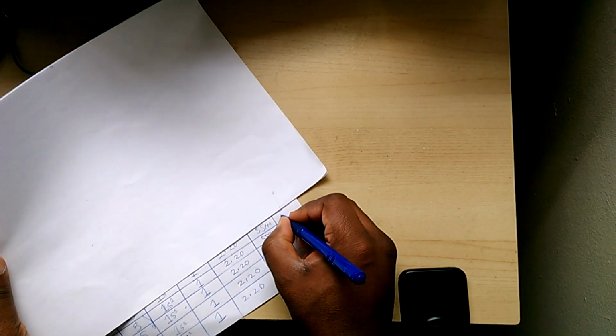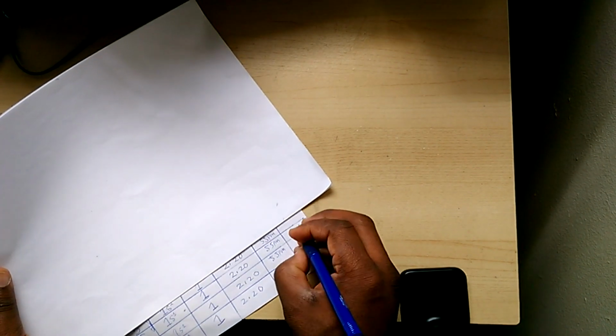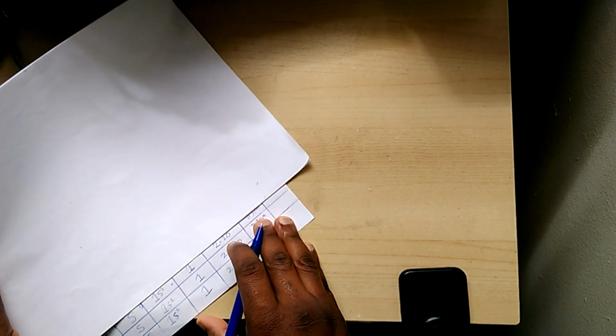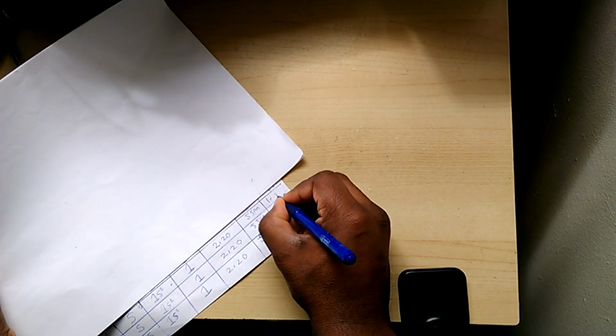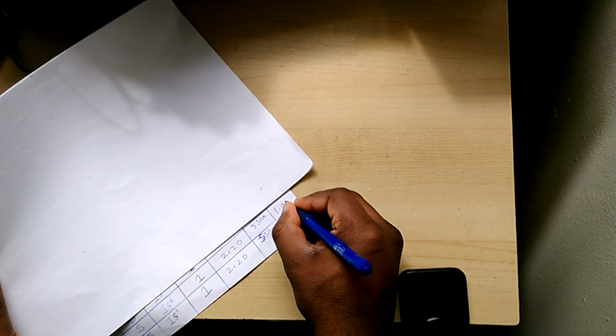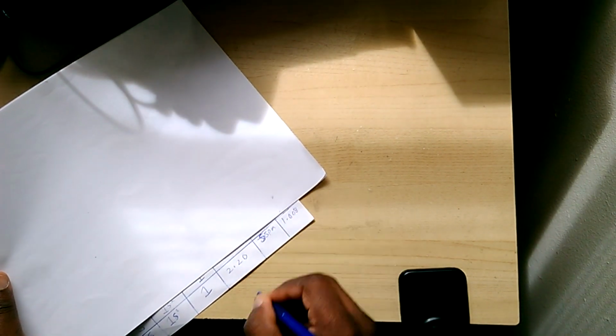The molar mass of hydrogen in grams per mole is 1.008. Oh boy. And that is that.